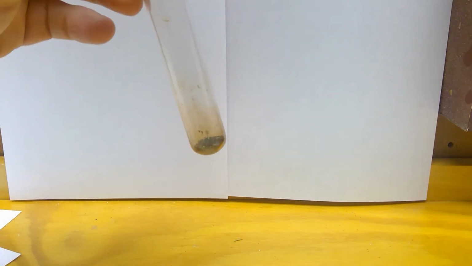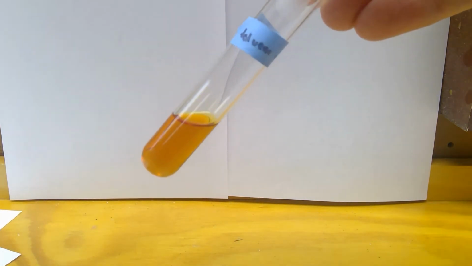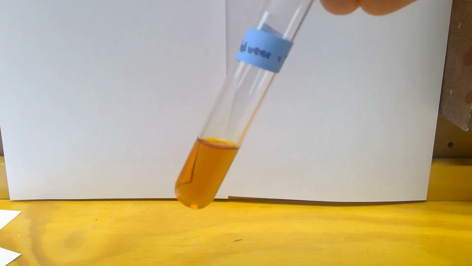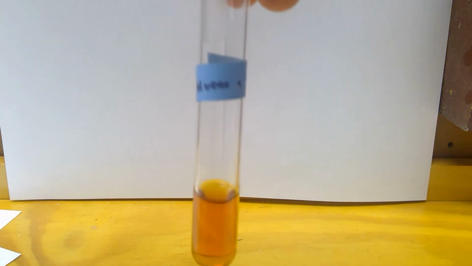Now we're going on to E, and we're doing toluene and iodine. Toluene, again, is another clear liquid. And my iodine crystals again. And then when we mix them. Okay. Now we'll go on to F.